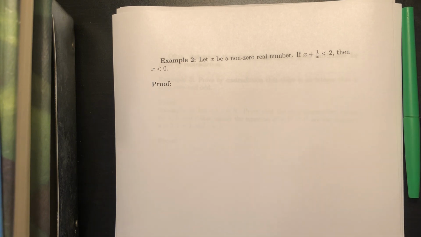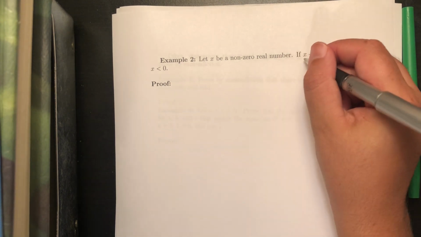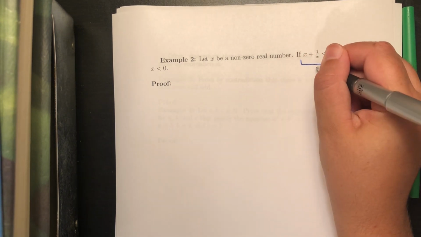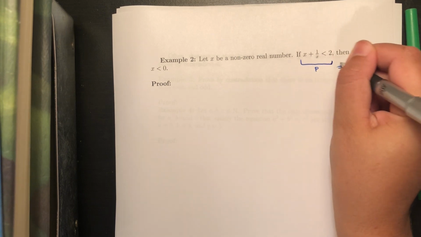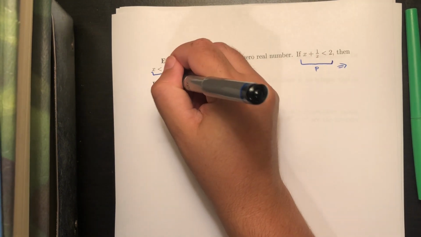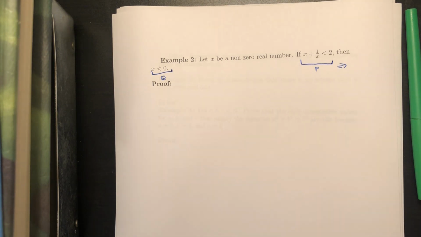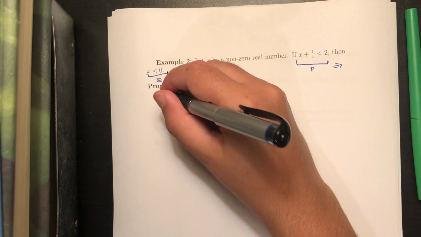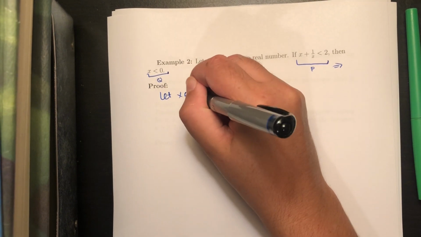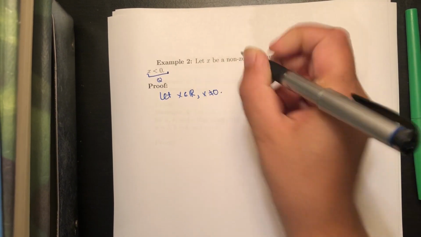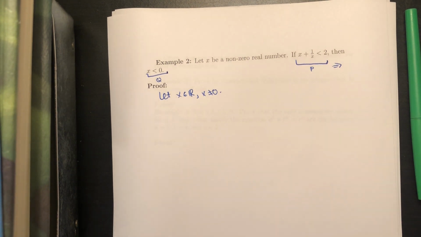Let x be a non-zero real number. If x plus 1 over x is less than 2, then x is negative. All right. This might look familiar. We saw this inequality before in the vacuous and trivial proof section. We're going to try to prove this using proof by contradiction. All right, so let x be a real number with x not equal to 0. That's our assumption that x is a non-zero real number. And we'll prove this by contradiction.